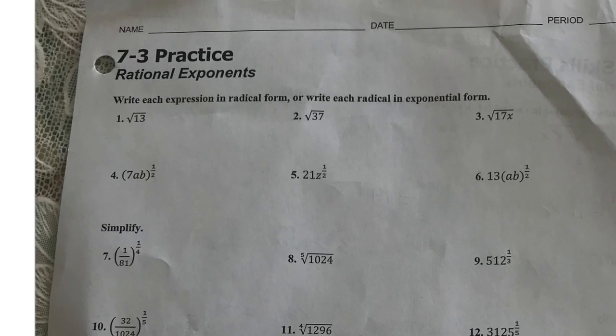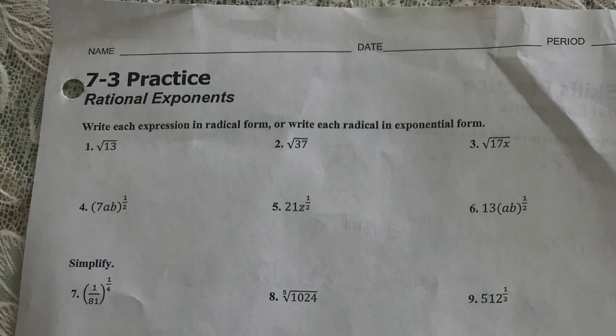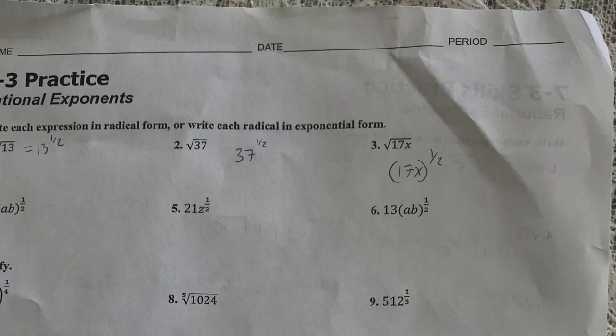Okay, so looking at this page right here, let's see, write each expression in radical form or write the radical in exponential form. So in a way, we're going backwards. This just turns into 13 to the 1/2. This turns into 37 to the 1/2. This turns into 17x, the whole thing, to the 1/2. That's important. We could also say that that's equal to 17 to the 1/2 times x to the 1/2.